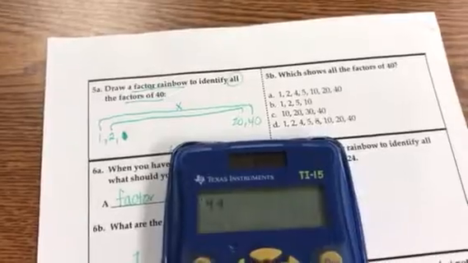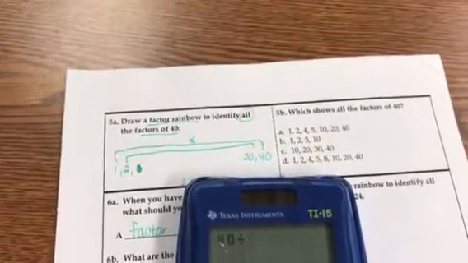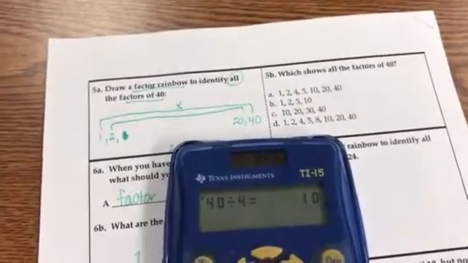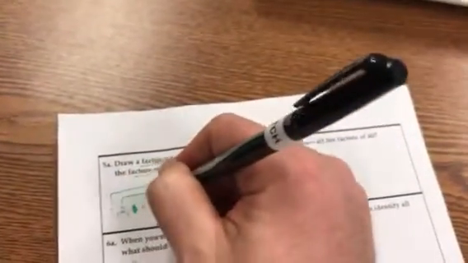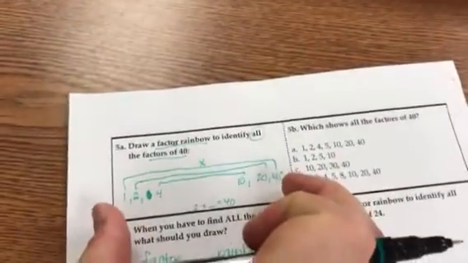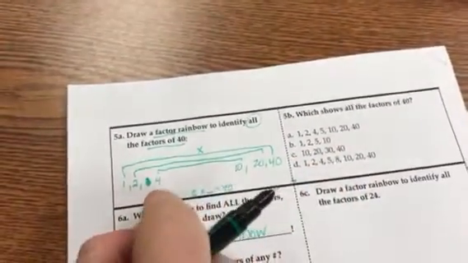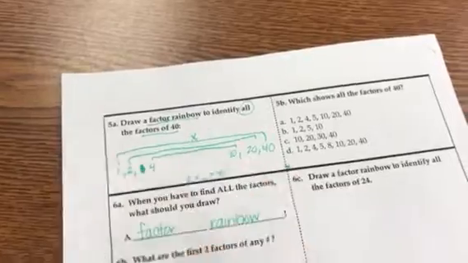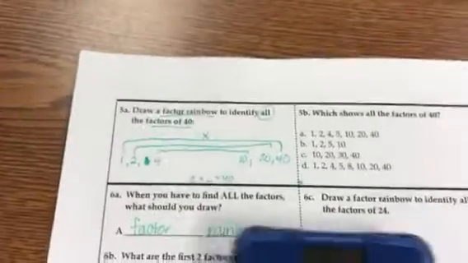So now we're going to test 4. So we do 40 divided by 4 equals 10. So 4 times 10. Notice how we're getting closer to the middle. We're at 4 to 10, so not too many in between. We need to test now.